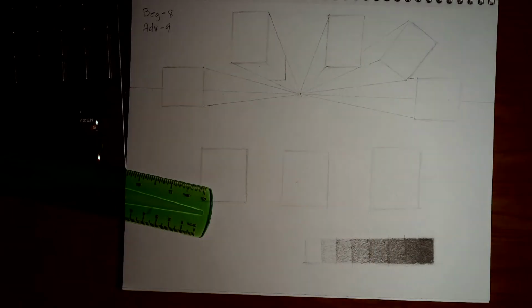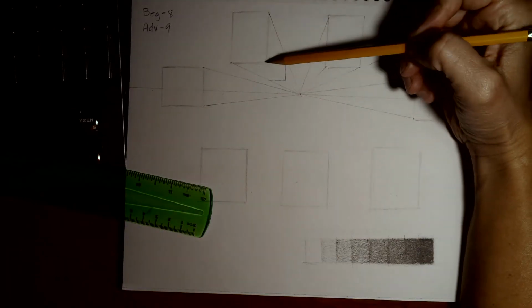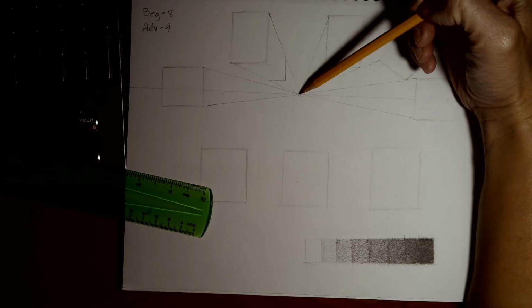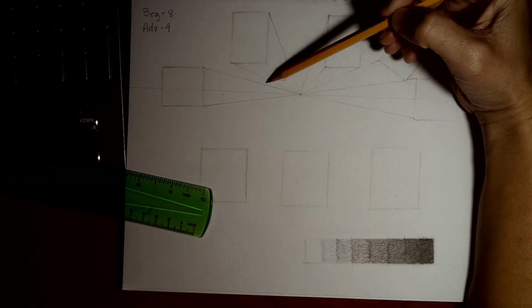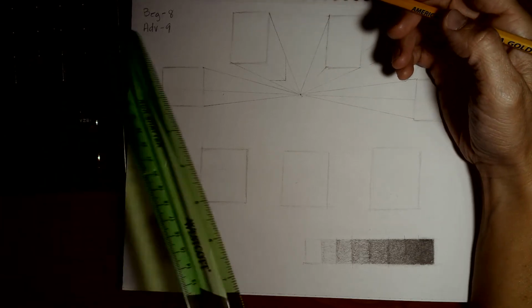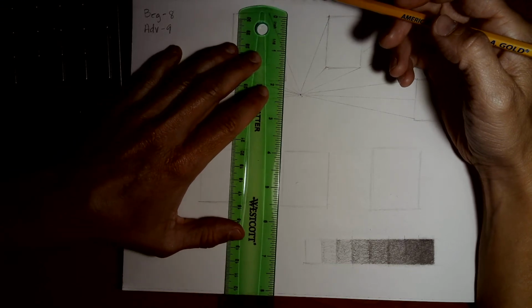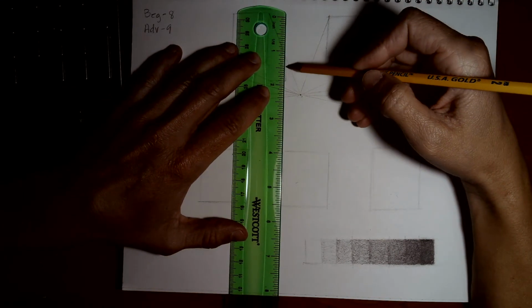So here on this example, we have a rectangle with 3 diagonal lines converging to the vanishing point, and then the lines that create depth are parallel to the front of the original shape. I'm going to show this by dragging my ruler over and connecting it from one diagonal to the other.